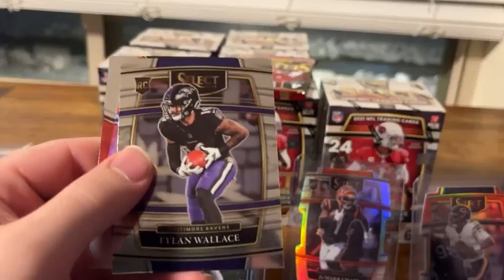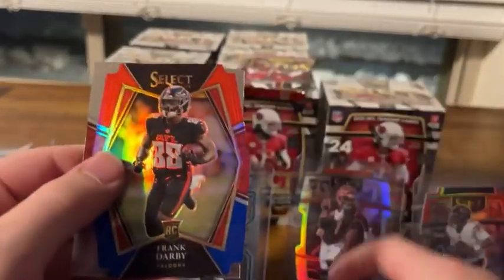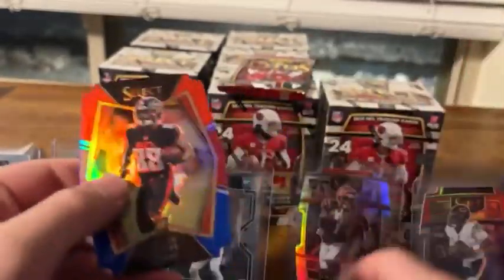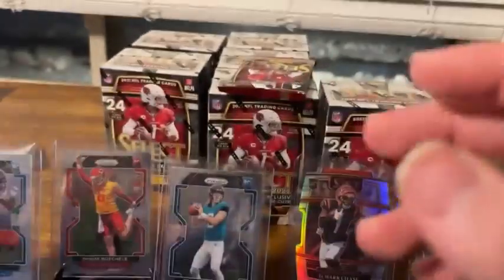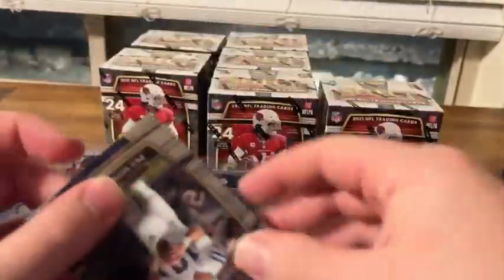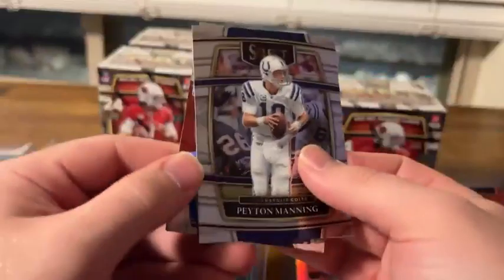Derek Carr, Tylan Wallace, Frank Darby, Kyle Pitts. Oh, Arizona is the one that didn't sell. Arizona, Baltimore, Cleveland, New Orleans, and New York.